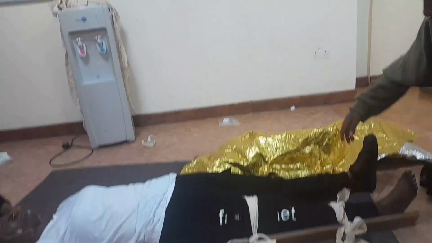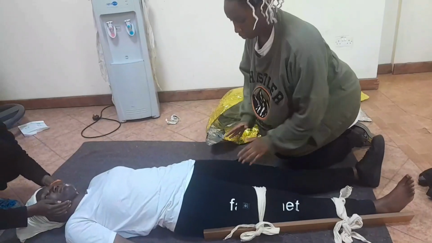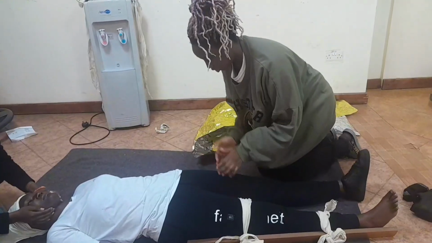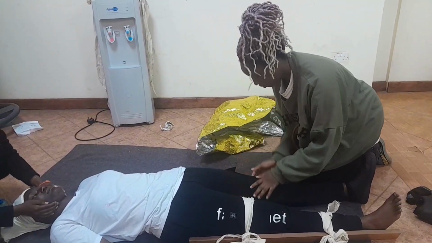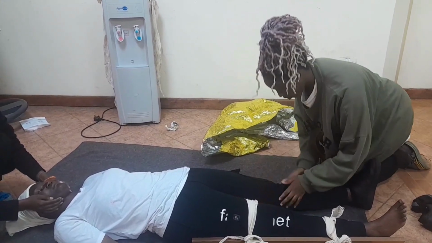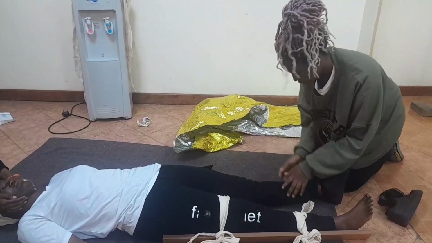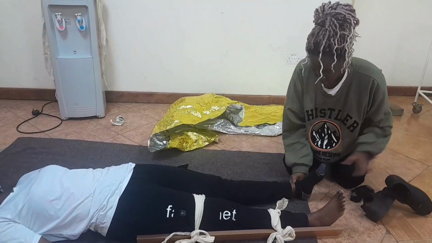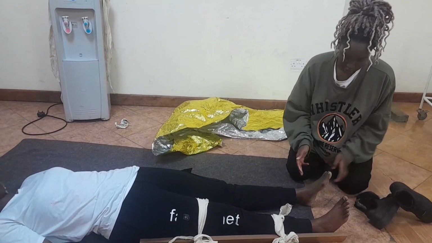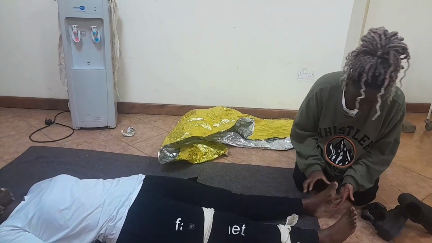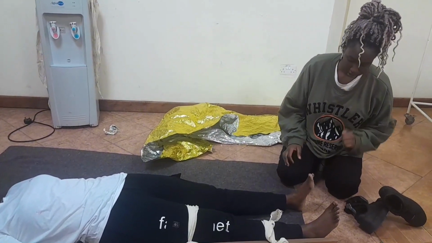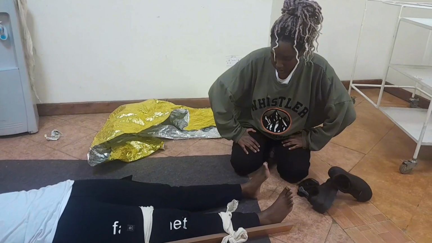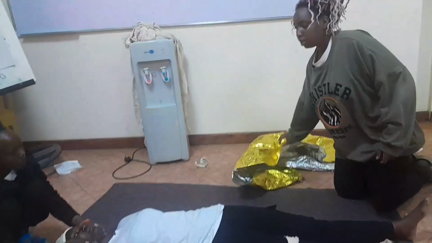I've secured her splint. I'd like to continue with my rapid assessment. I'd like to check her pulse. Pulse is present. Sensory is okay. Could you move your toes? She can do that. Okay. I've done the rapid assessment.